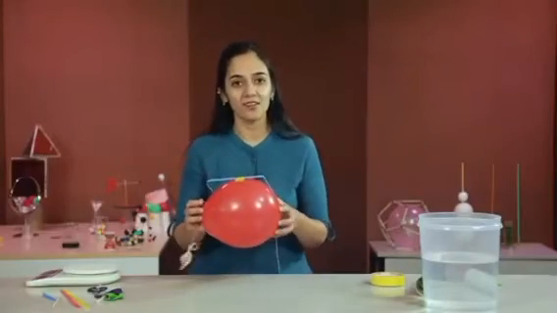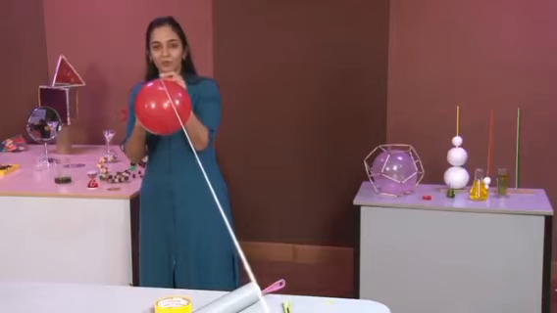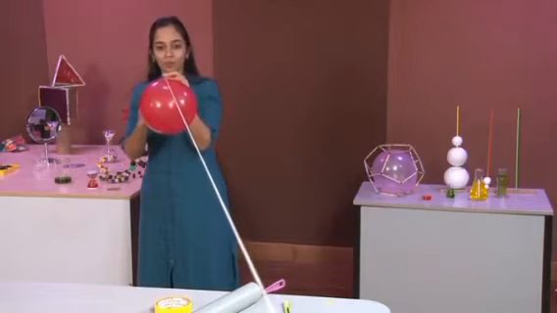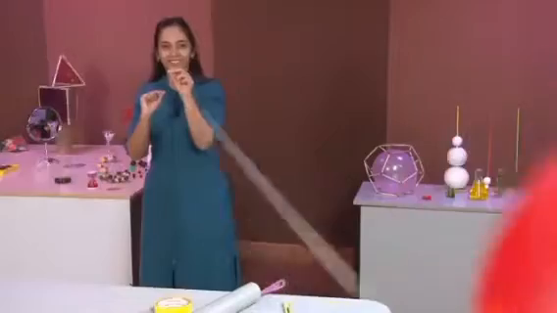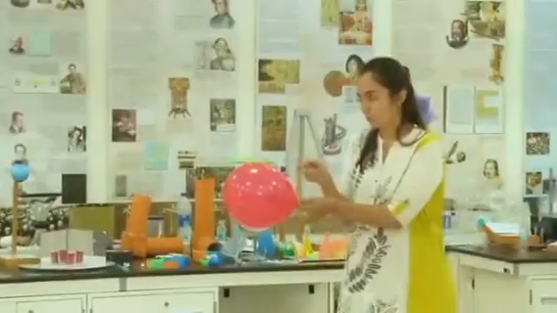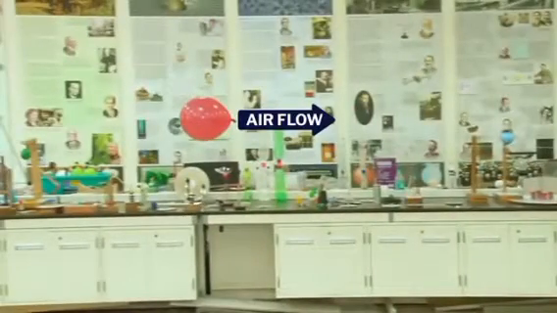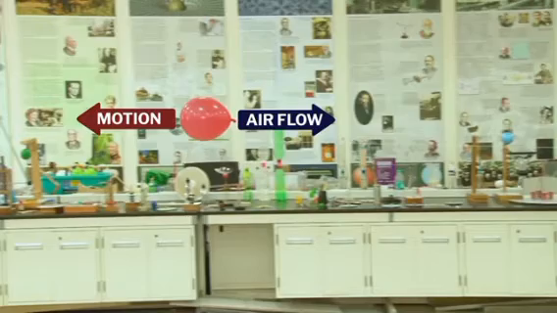There, our rocket's ready. As I remove the rubber band from the mouth of the balloon and release the air, my balloon rocket takes off. We did this activity in a larger area. Take a look. Notice carefully the direction of the air coming out of the balloon and the direction of the motion of the rocket. Opposite, right?